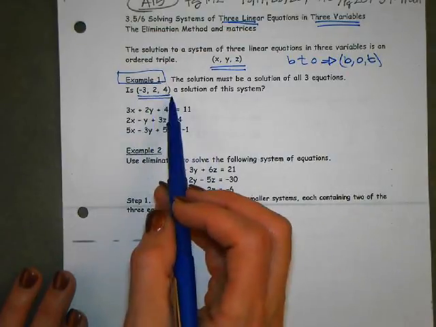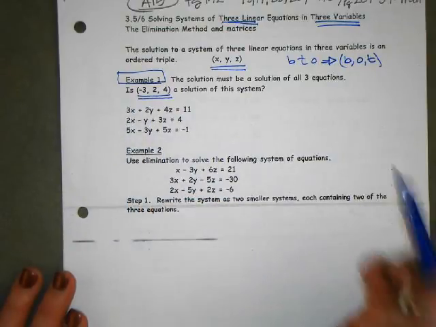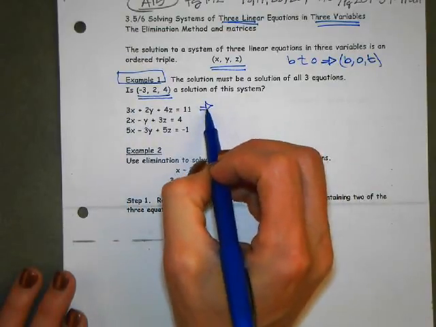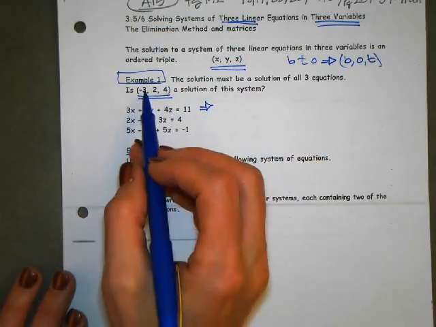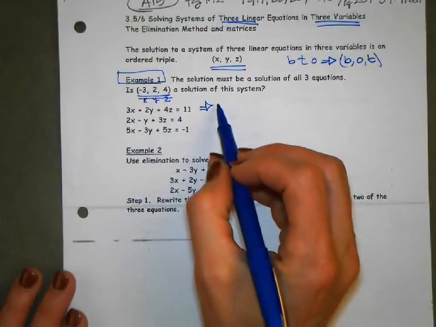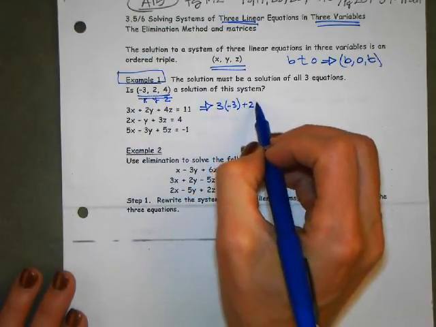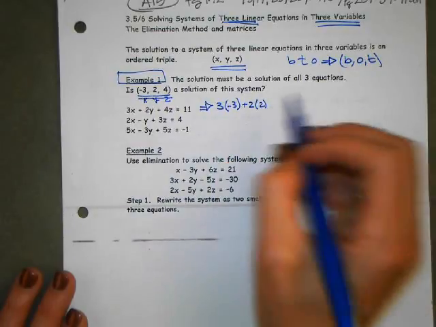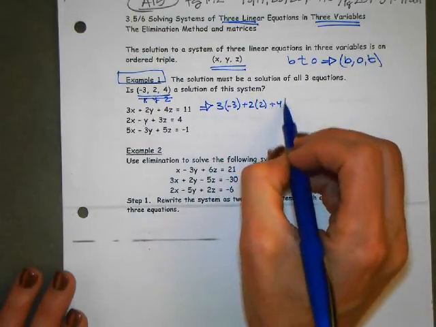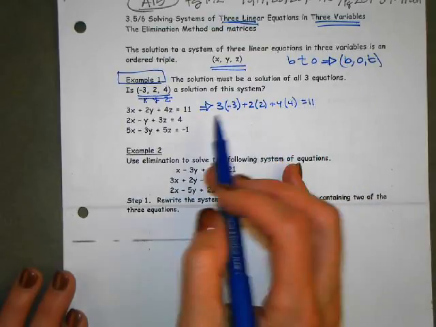And so all we do is take those values and plug them into the corresponding x, y, and z's for that equation. Okay? So if I look at the first one, I would say 3x, I'll put the negative 3, that's my x, that's my y, and that's my z. So I'll just do 3 times negative 3, plus 2, and put in my y value of 2, and then plus 4, and put my z value of 4, and equal 11.